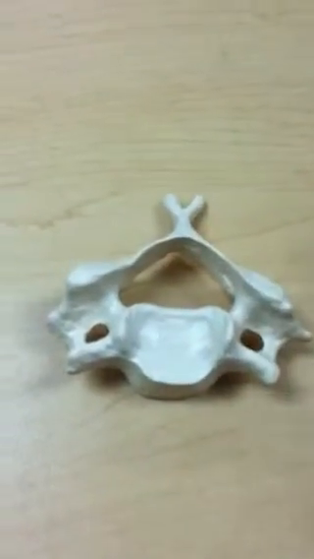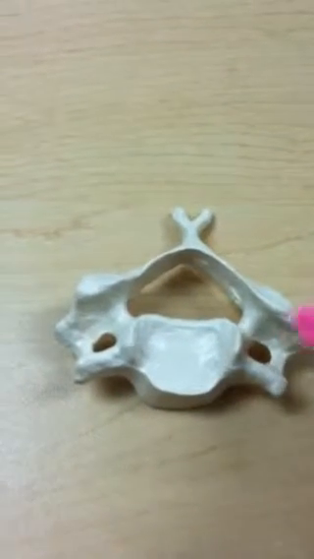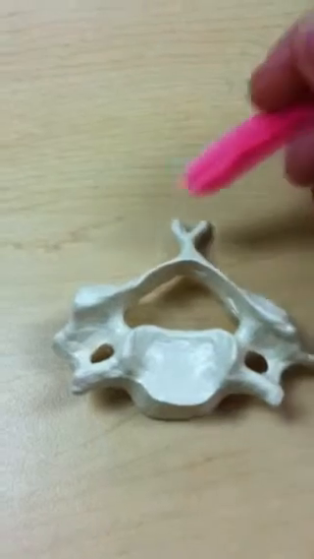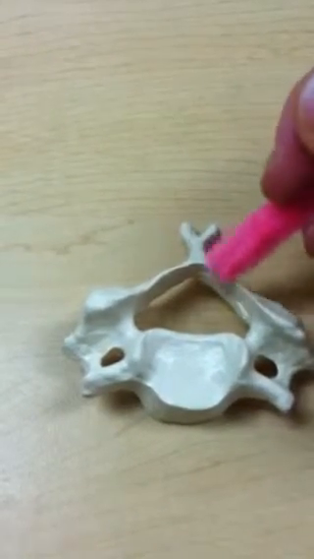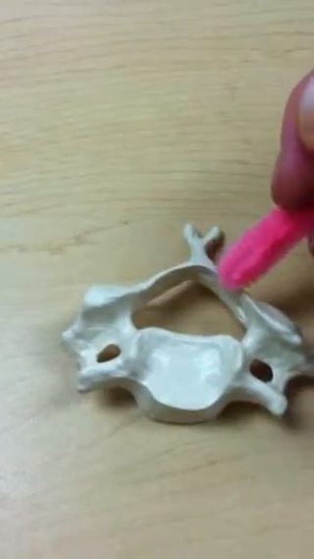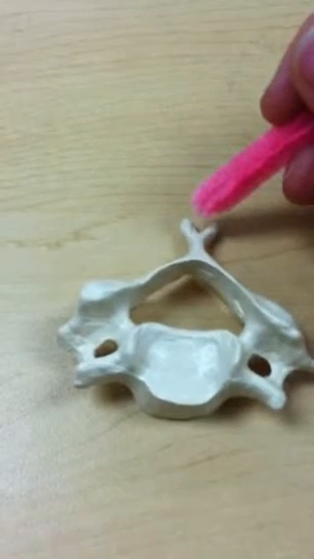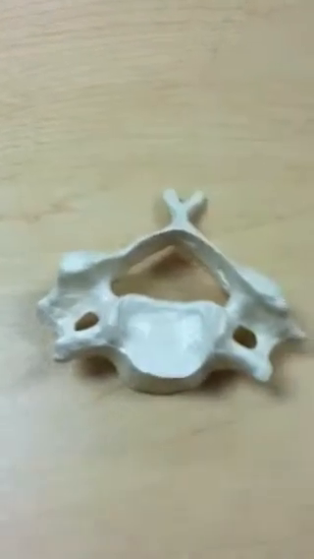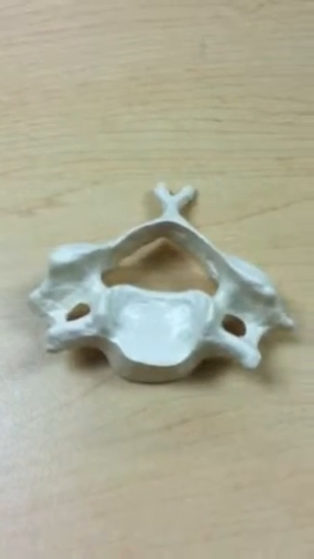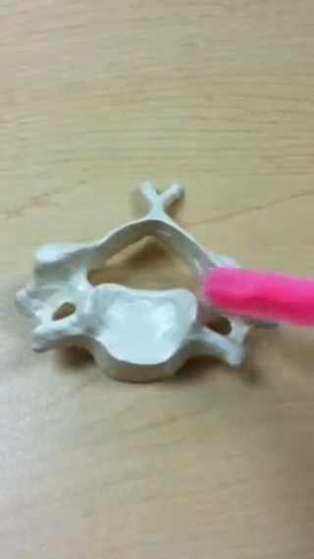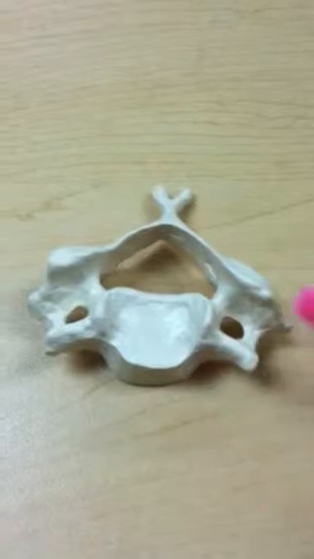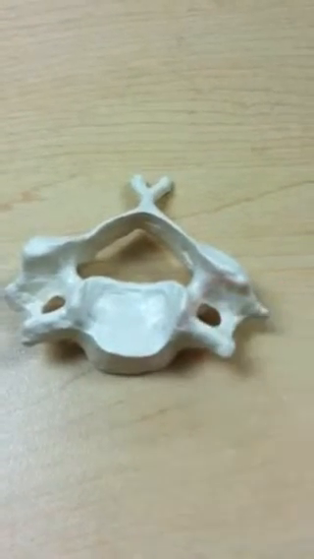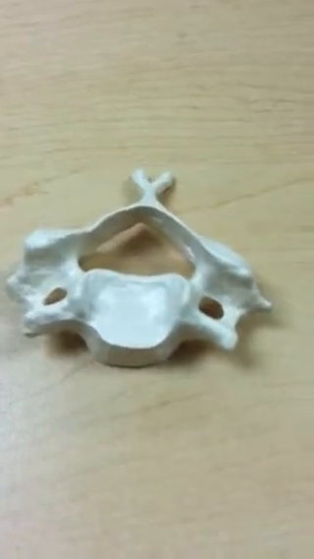And the vertebral foramen is created by 2 structures, the short pedicle from here to here, and the larger lamina from here to here. The 2 lamina meet to form the spinous process, and in this example, there's a bifid spinous process. We also have large transverse processes, which contain that special structure for the vertebral artery and vein.